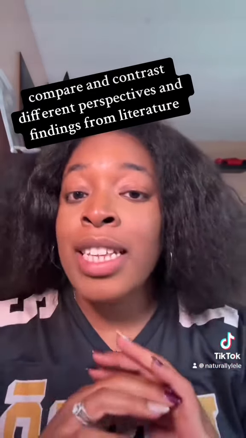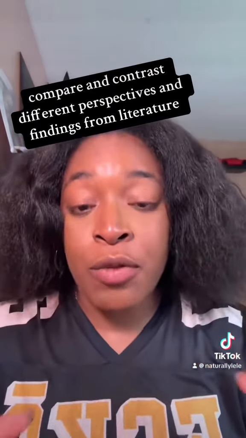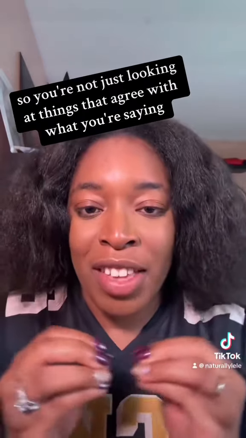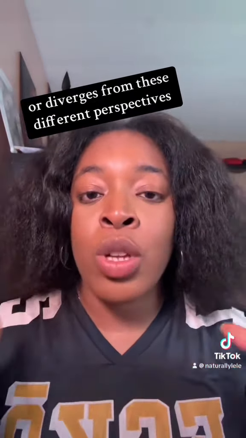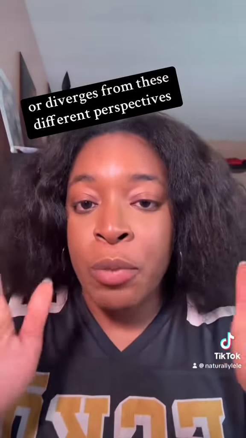Compare and contrast different perspectives and findings from literature. So you're not just looking at things that agree with what you're saying. You're going to discuss how your work aligns or diverges from these different perspectives.